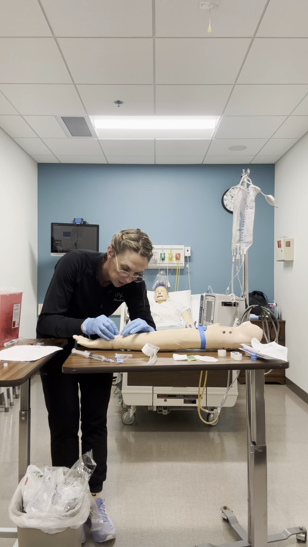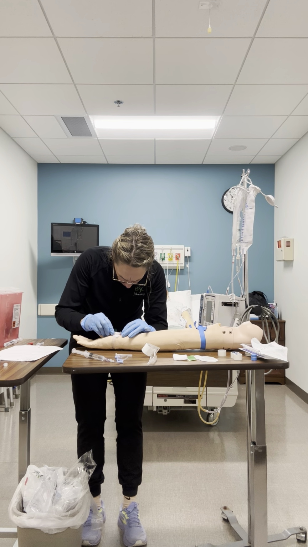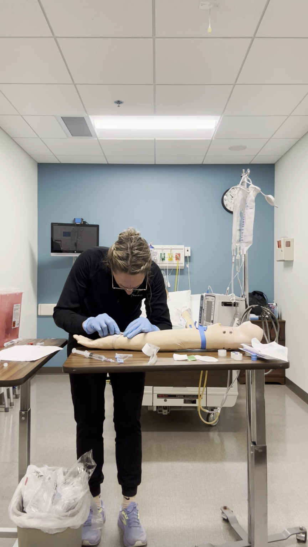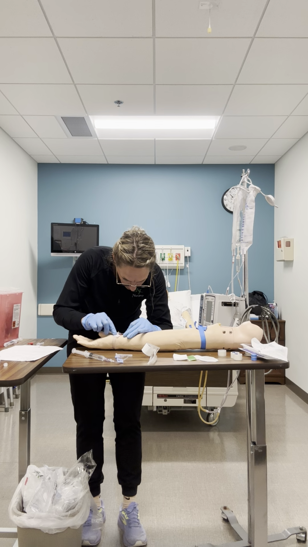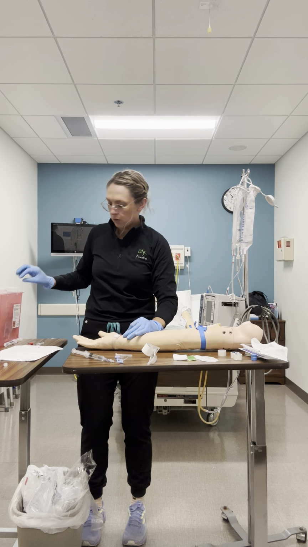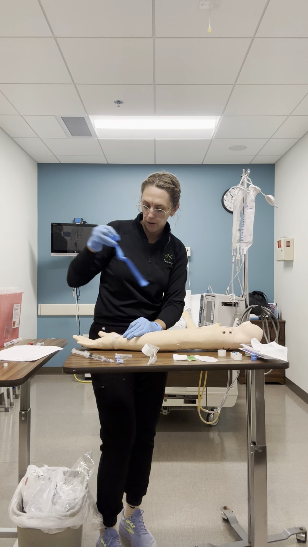So now I'm gonna loosen the catheter from the needle as I push the safety, and I'm going to advance the catheter all the way until it is flush with the skin. And then I'm going to slip the needle out the rest of the way. And I'm going to put my safety on, throw my needle away, and take my tourniquet off.